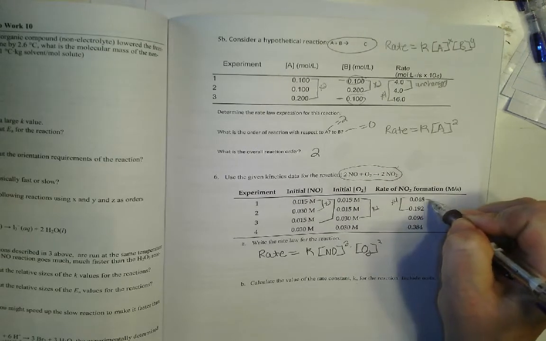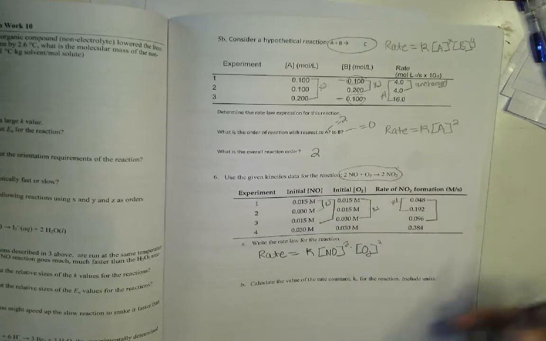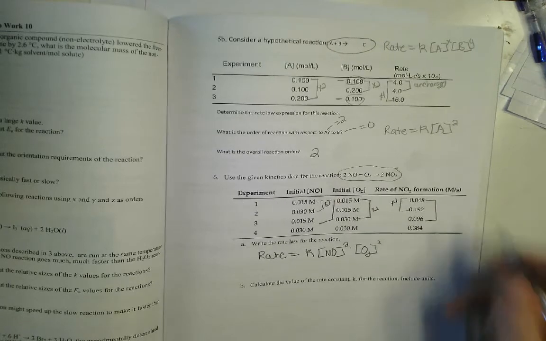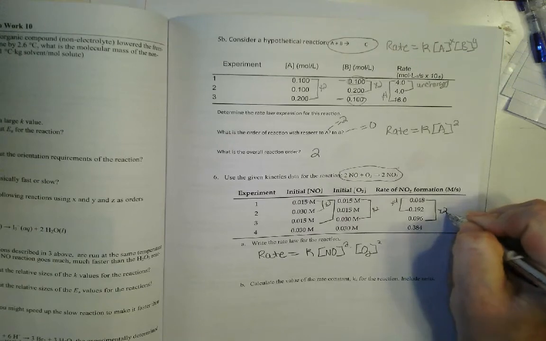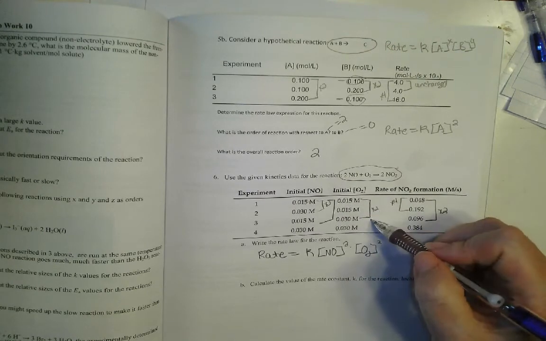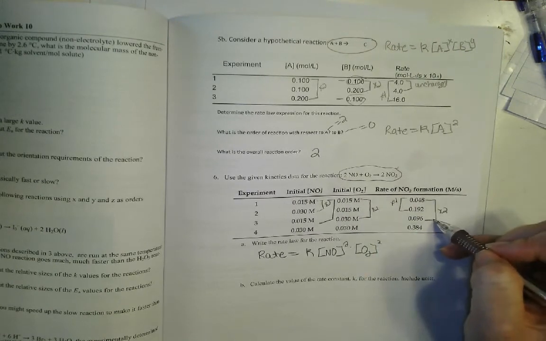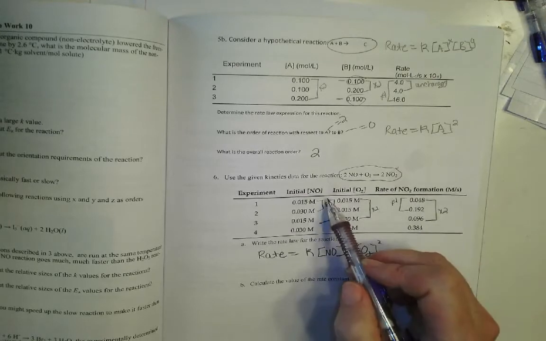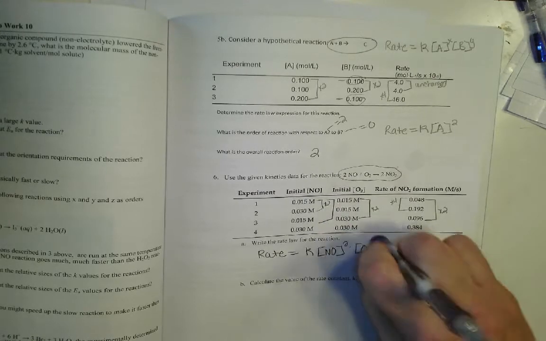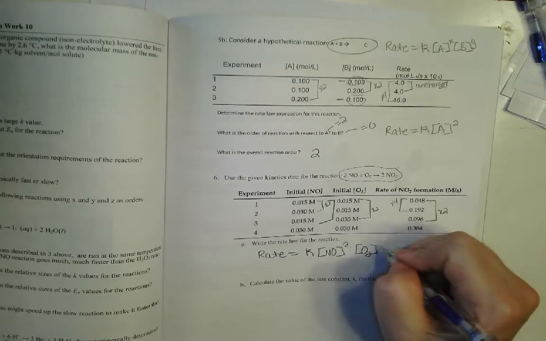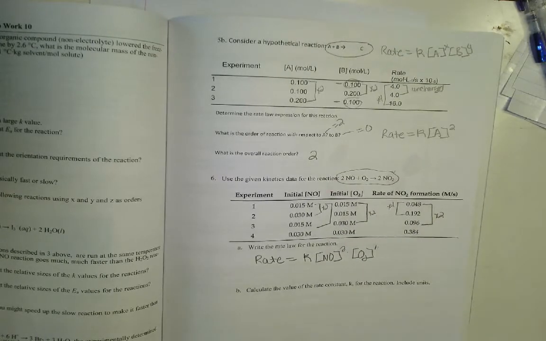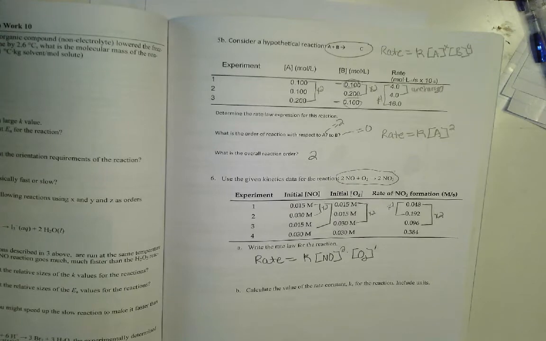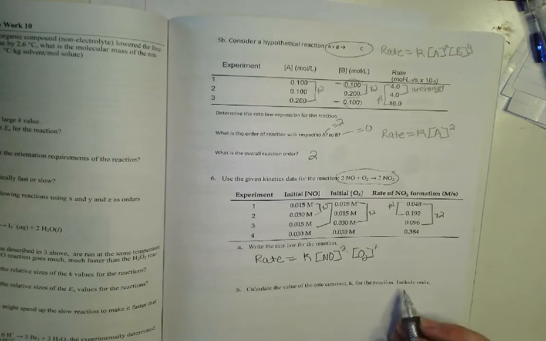So what happens to my rate when I go from there to there? And that is times 2. So when I double my oxygen, my rate doubles. Okay, and here my nitrous oxide is kept the same. So that would be to the first order. If you double something and something doubles, it's to the first order. If you double it and it becomes quadrupled, it's the second order.